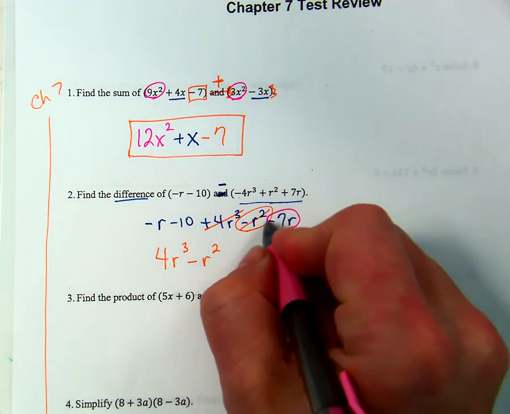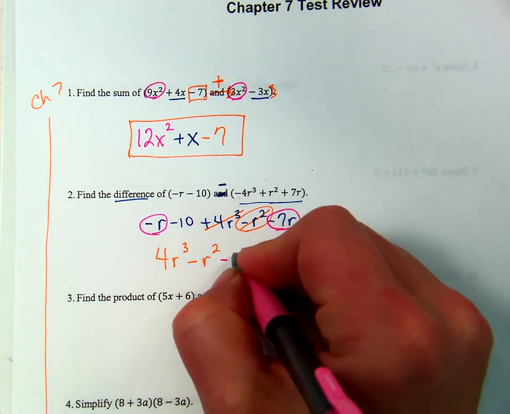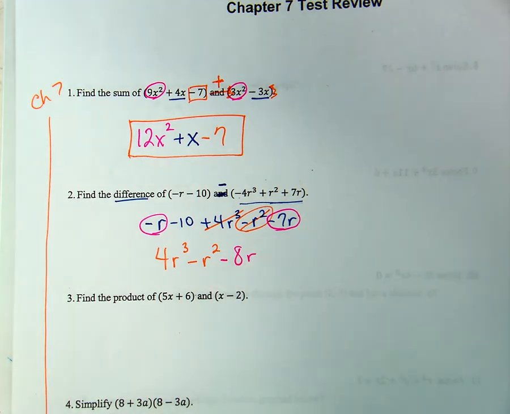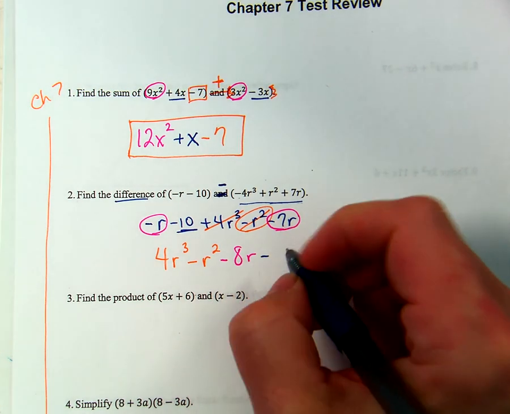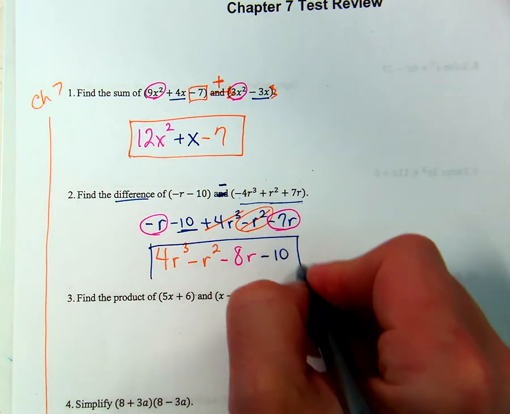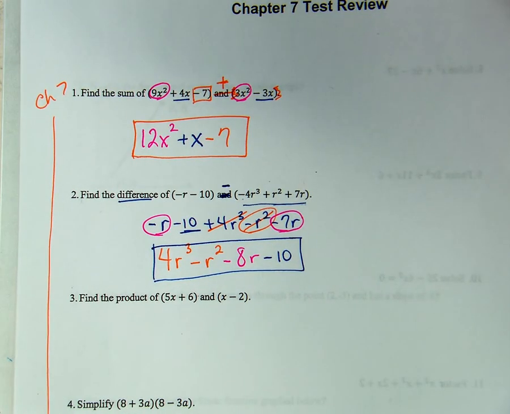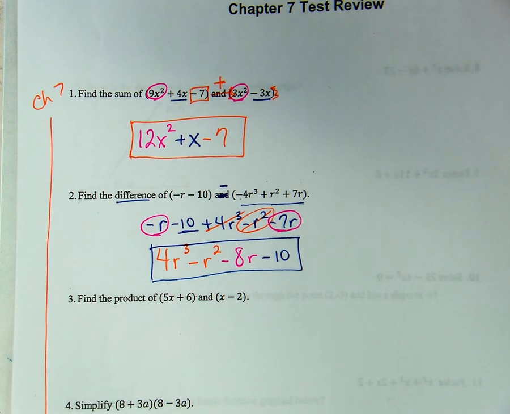So let's mark what it combines with. We have 2 r terms. One is negative r, one's negative 7. That'll make a negative 8r. And then again, we're going to have a constant term here that's just all by itself. Nobody to join with, so we're going to have a negative 10. And again, that is my answer in standard form. 4r cubed minus r squared minus 8r minus 10.